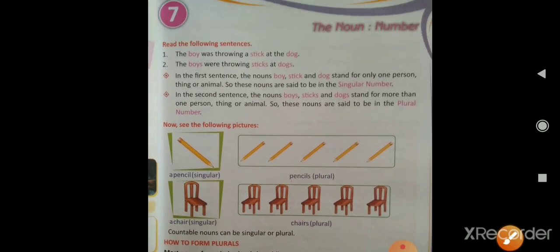So students, as we have read about the kinds of noun in the previous chapter, right? So in this chapter we are going to read about the number that are singular and plural. And here we will learn how we will change singular noun into the plural one. Okay, so let's start.